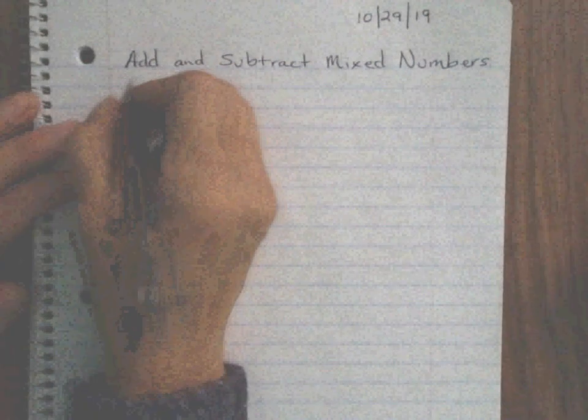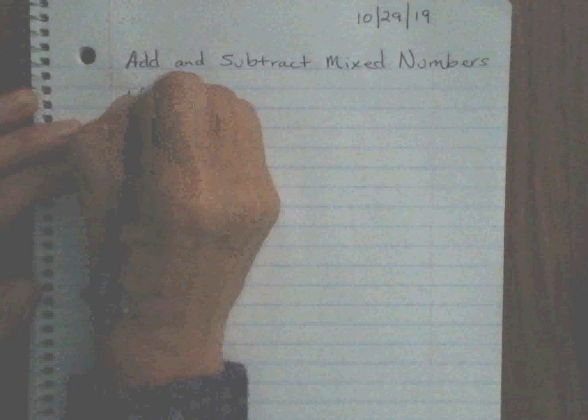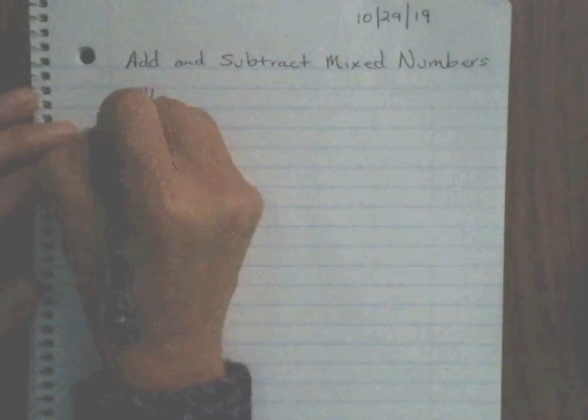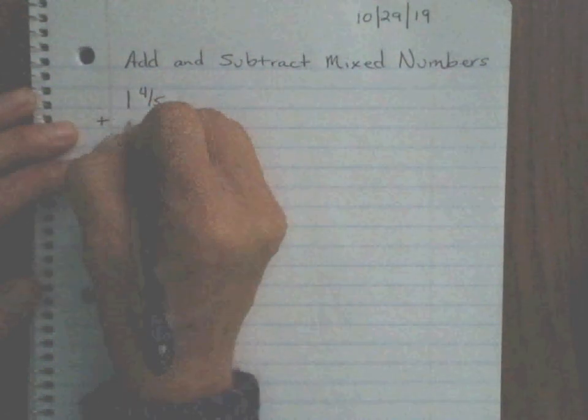Okay, and we remember from last night's lesson that a mixed number is a number that has a whole number part and a fractional part. So we're going to start with 1 4/5 plus 2 1/10.